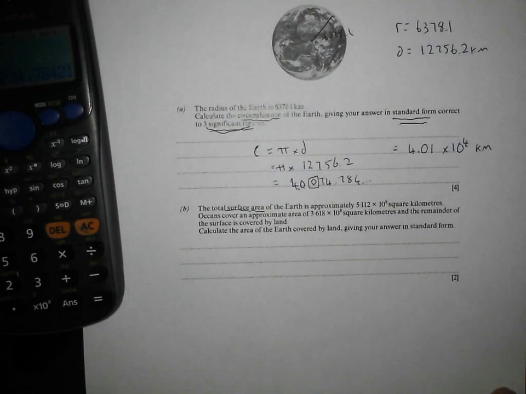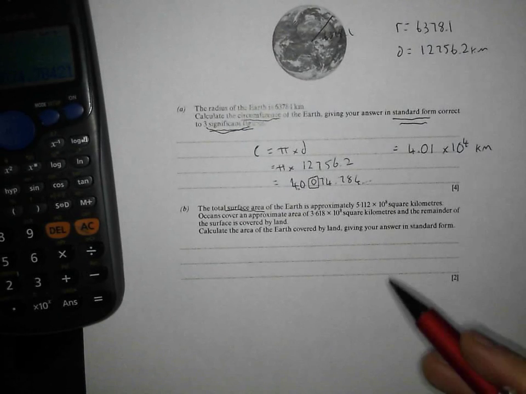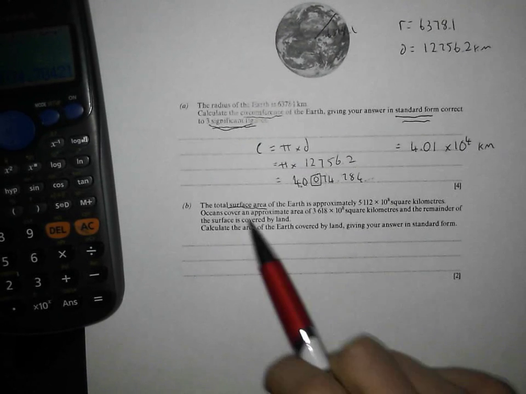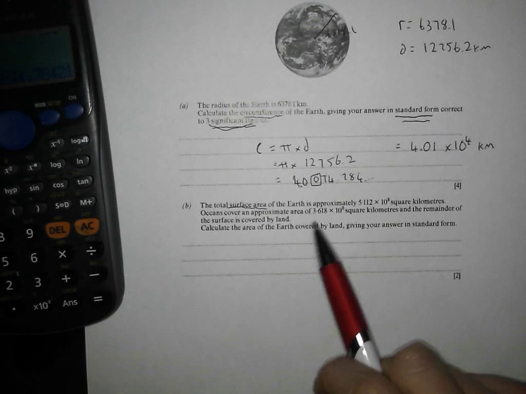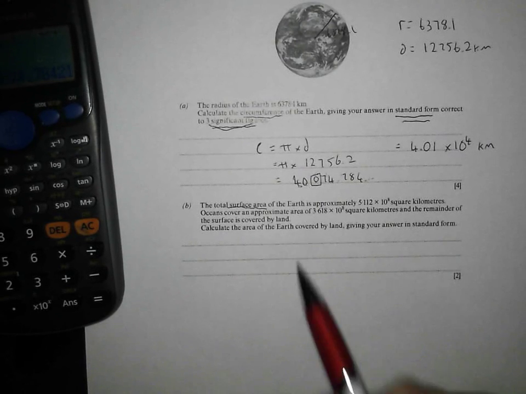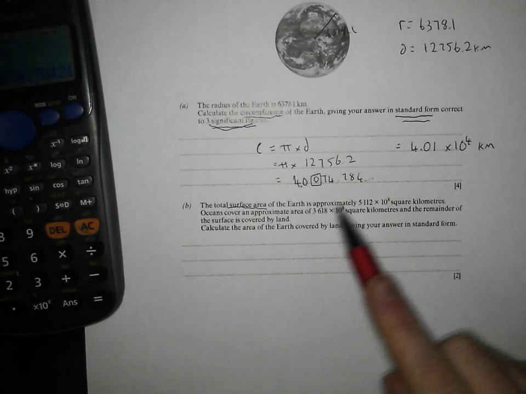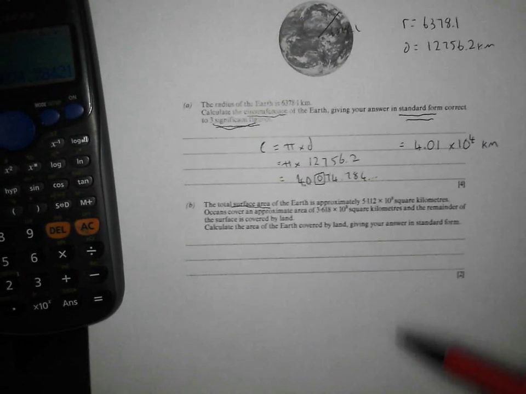Well, that's not actually the worst thing I've ever seen in my life. Total surface area is that. Oceans take up that. The rest is covered by land. So the bit that's covered by land, surely it's just got to be the difference between those two things. Well, that's not too bad, right?